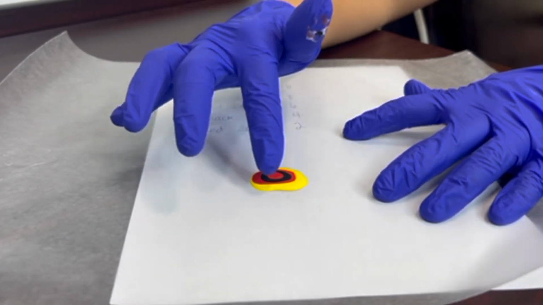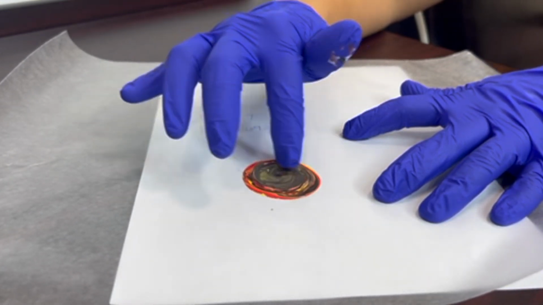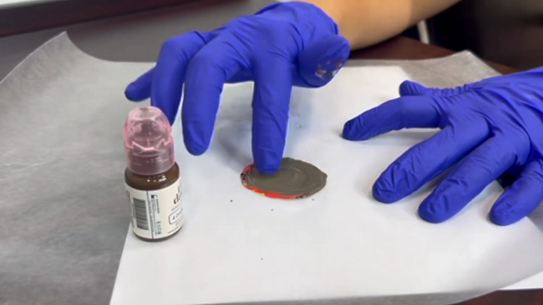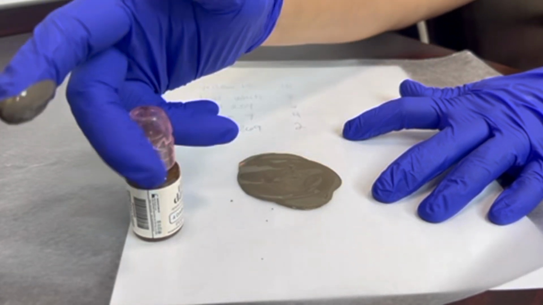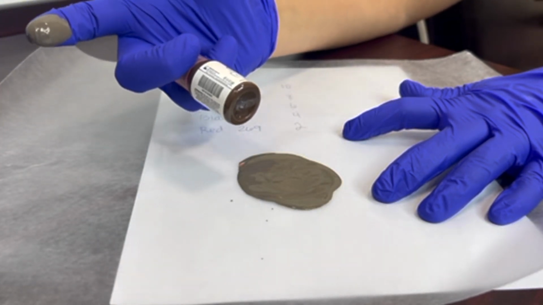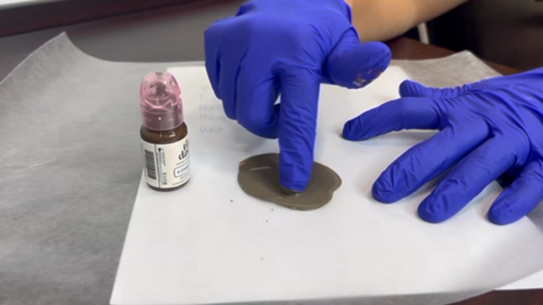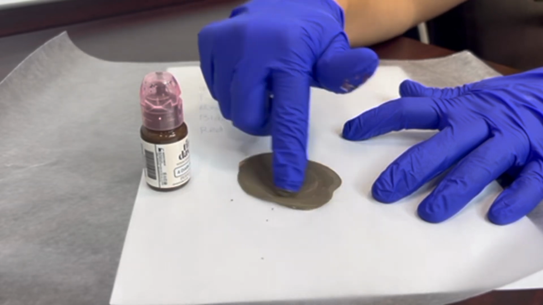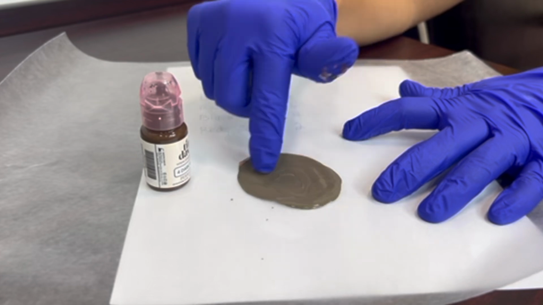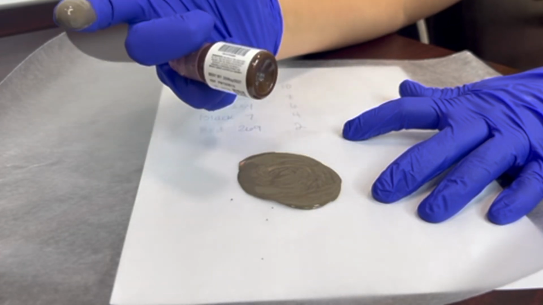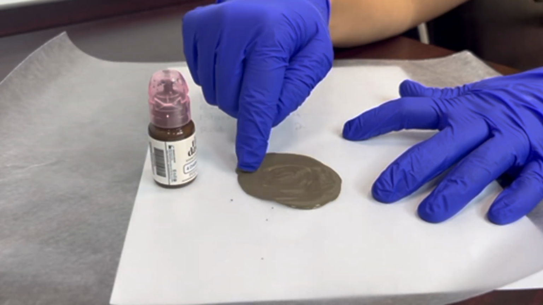Mix that up. Okay, and it's not exact, but you can see how close it is. We don't know the exact measurements of each colorant, but you get the idea that that is how these colors are mixed.